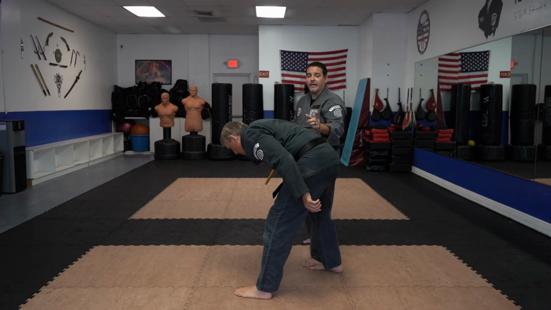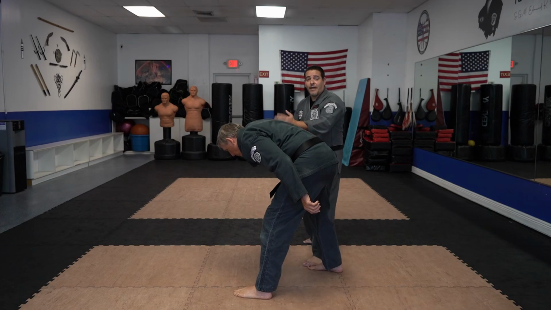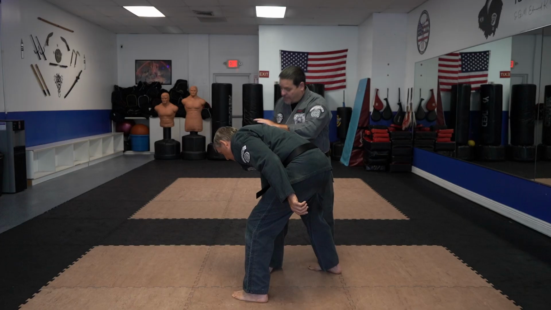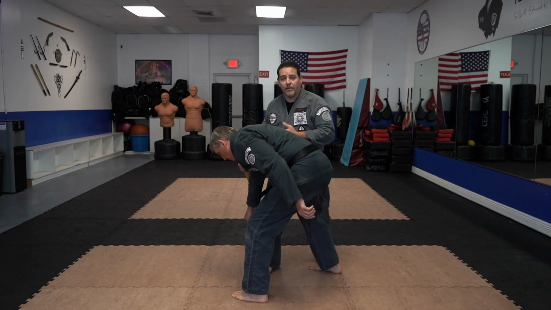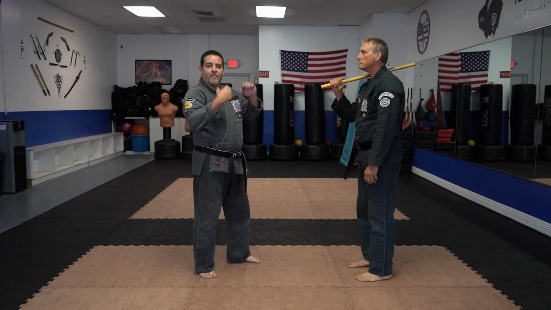But remember that kicks are just exaggerated steps. So rather than just stepping, we're actually going to use the step to kick as we strip and then counter using that forward momentum. But up to this point, we've been dealing with a man-made weapon.